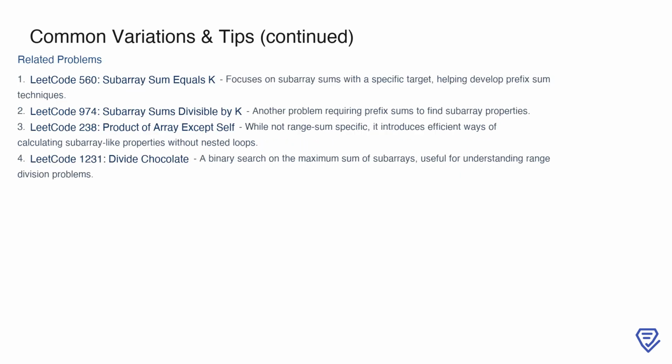This problem also connects to several related problems that can help you strengthen your skills. For instance, LeetCode 560, Subarray Sum Equals K, focuses on using prefix sums to find subarrays that meet a specific target. Similarly, in LeetCode 974, Subarray Sums Divisible by K, you use prefix sums to solve a different type of subarray property. Another useful problem is LeetCode 238, Product of Array Except Self. While this isn't specific to range sums, it introduces efficient techniques for working with arrays without nested loops.